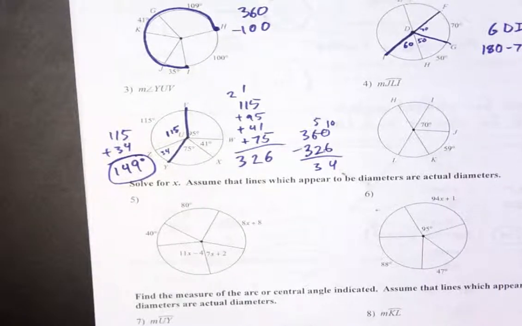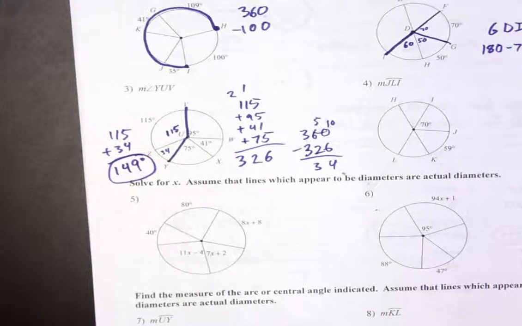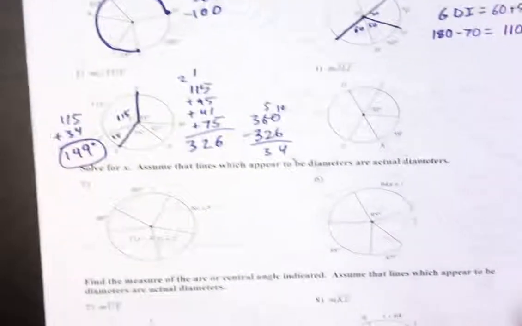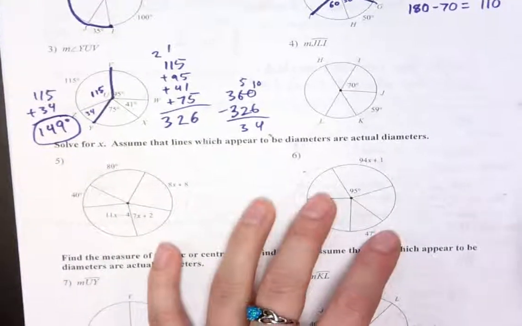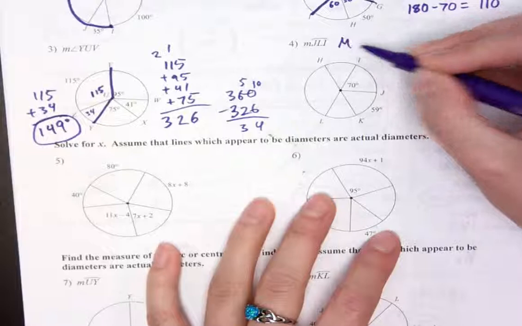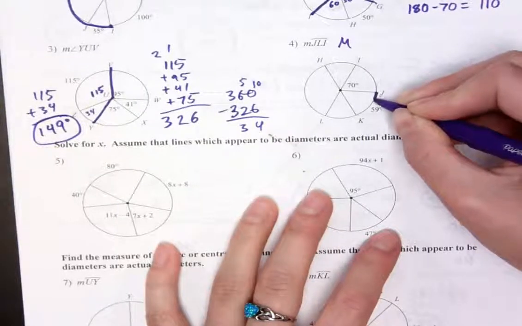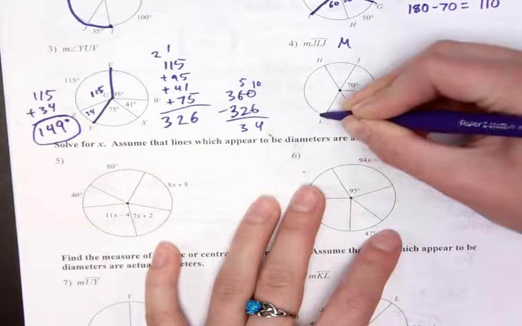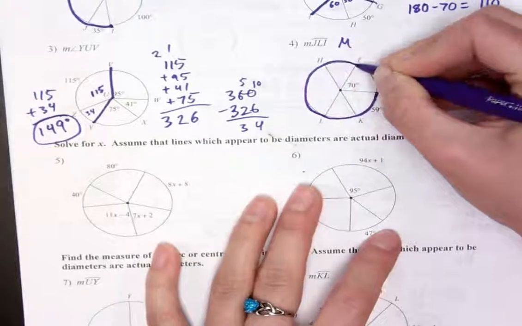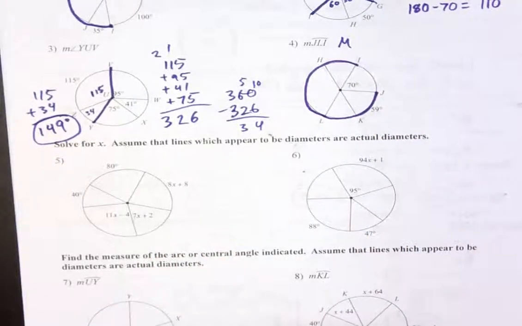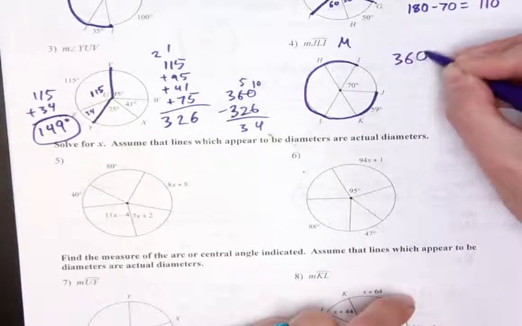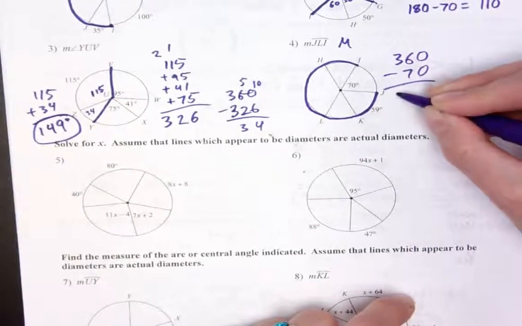Okay, next one, JLI. Is that an arc or an angle? An arc, major or minor? Major, so I'm going to start at J, go to L, go to I. What's the fastest way to find this? 360 minus 70. Yeah, this is an easy subtraction, 360 minus 70.